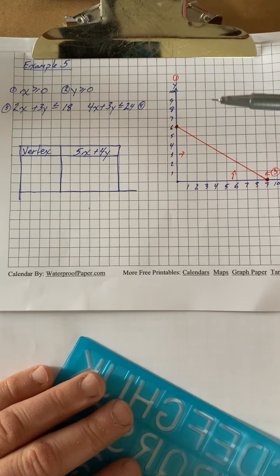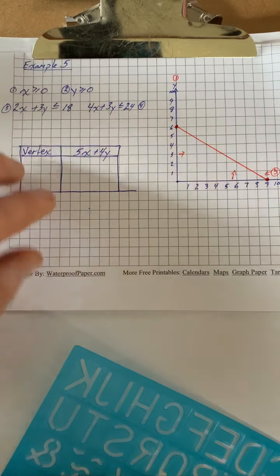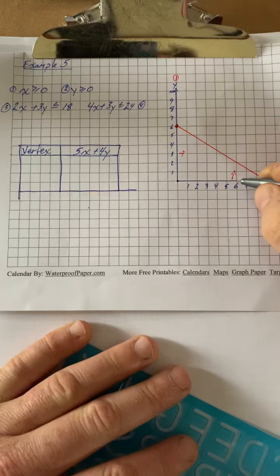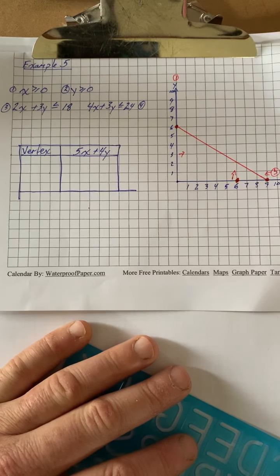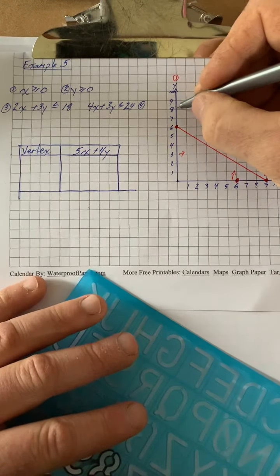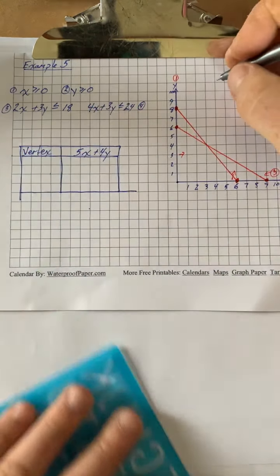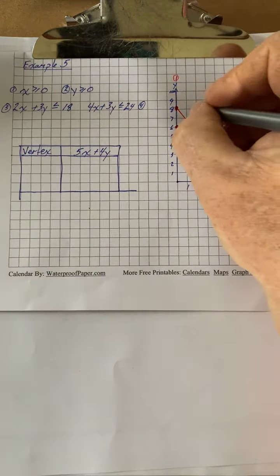Now the other one, 4x equals 24. When y is equal to 0, 4x equals 24, so that means x equals 6 right there. And y equals 8 when x equals 0 for equation 4. So we get this. Here's equation 4.